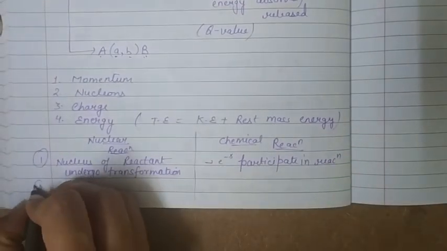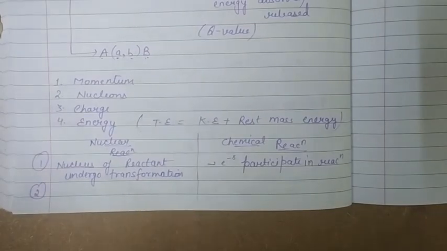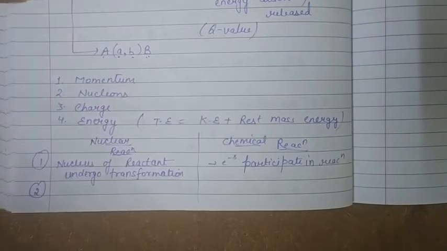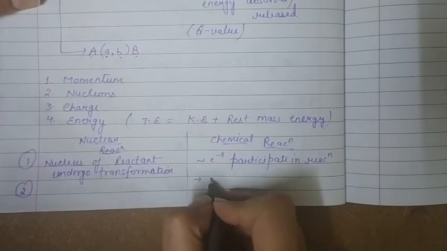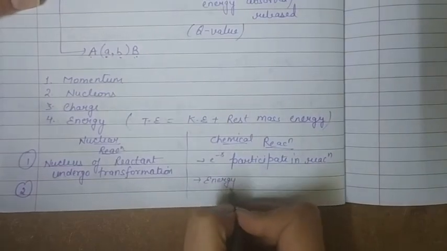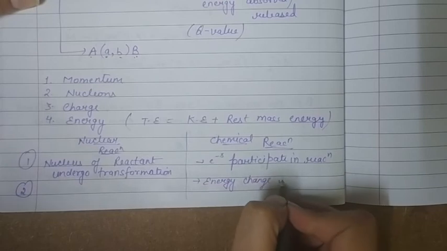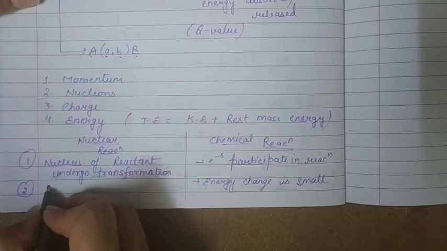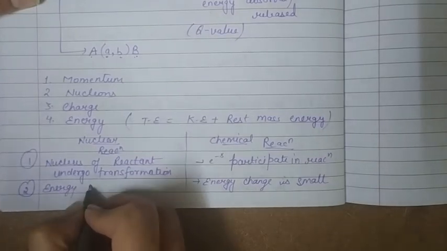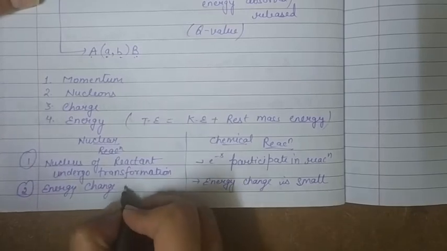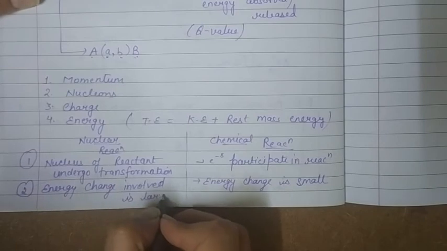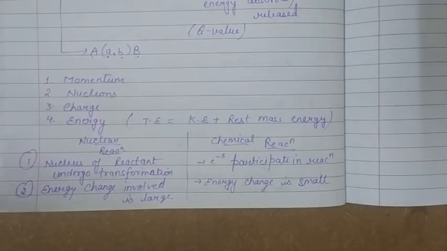The second difference is that the energy changes involved in a chemical reaction are comparatively much smaller than the energy changes involved in a nuclear reaction. In a chemical reaction, the energy change is small, and in a nuclear reaction, the energy change involved is large. So these are the two main differences between nuclear reaction and chemical reaction.